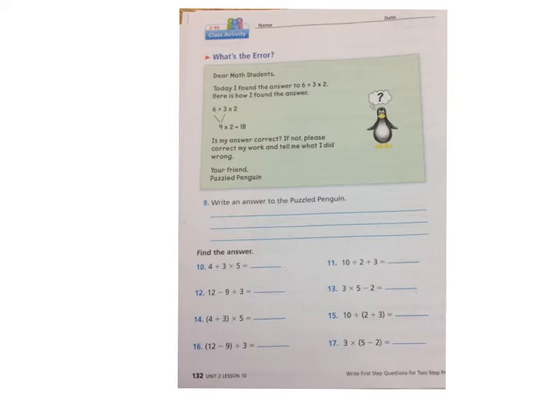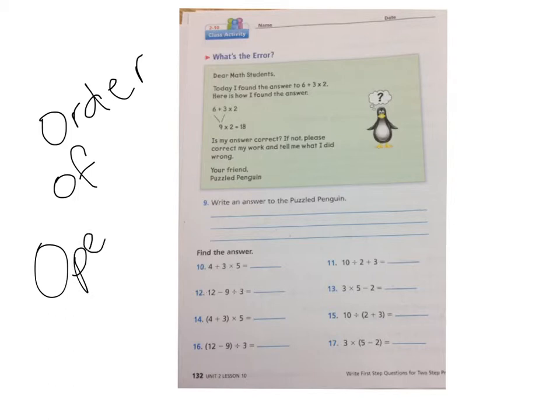Well, we know about the order of operations, right? And we know what we should do first, okay? And adding is not what we should do first. So I want you to actually answer Puzzled Penguin and tell him if he got it right or wrong. And if he got it wrong, what did he do? And what does he need to do? And then find the answers.